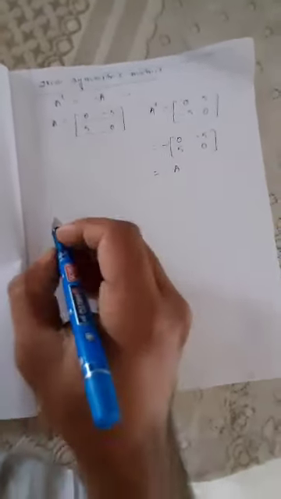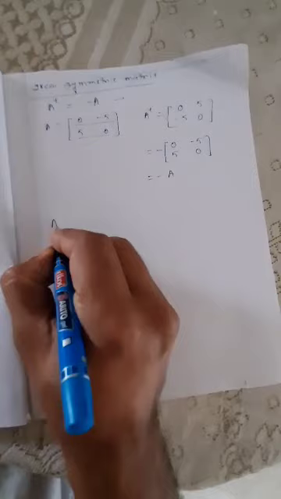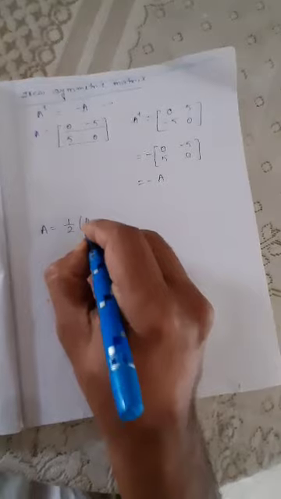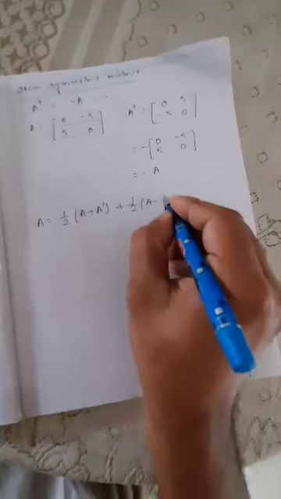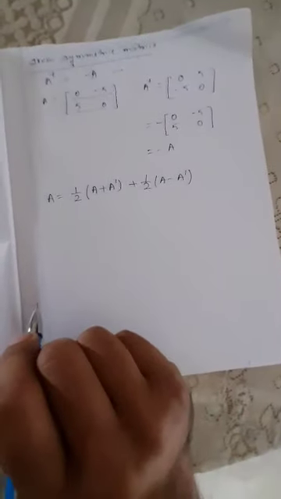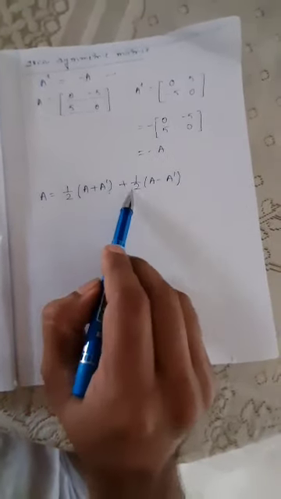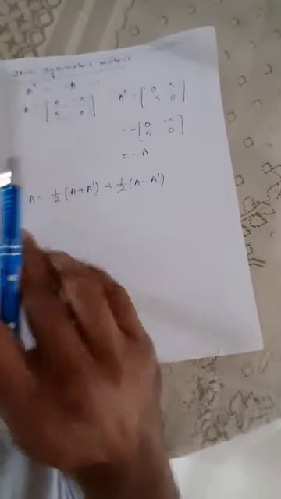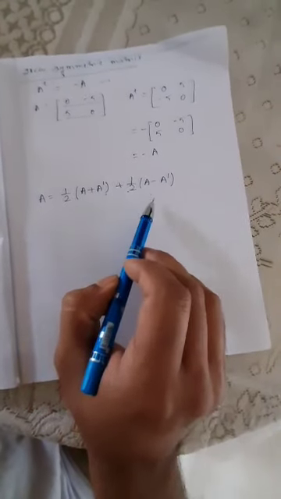Okay, now the last part of this transpose portion is that any matrix can be represented as the sum of a symmetric and a skew symmetric matrix. Now look, A can be written as half of (A plus A transpose) plus half of (A minus A transpose). If you calculate this, A transpose gets cancelled and half A plus half A gives you A. That means the calculation is okay. Now we have to check which one is symmetric and which one is skew symmetric.